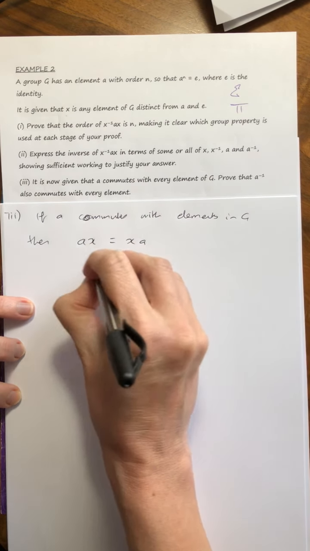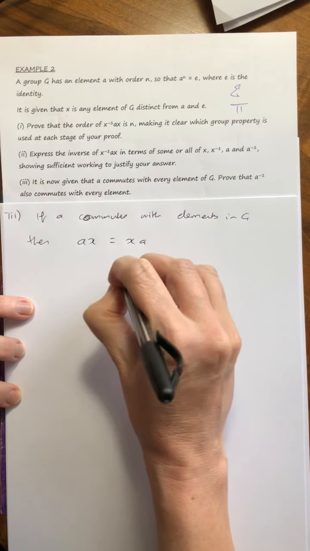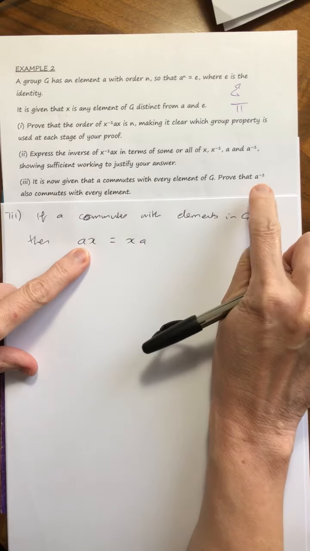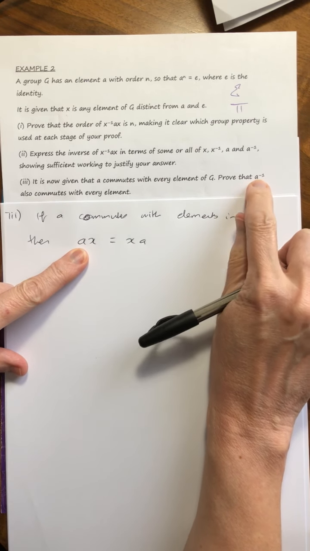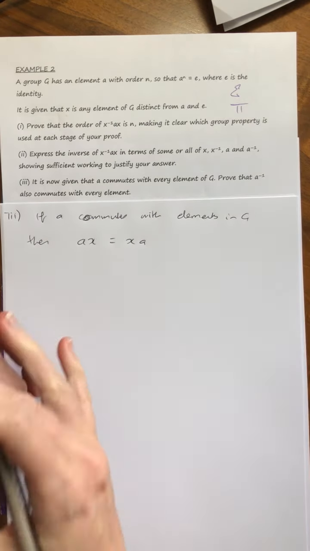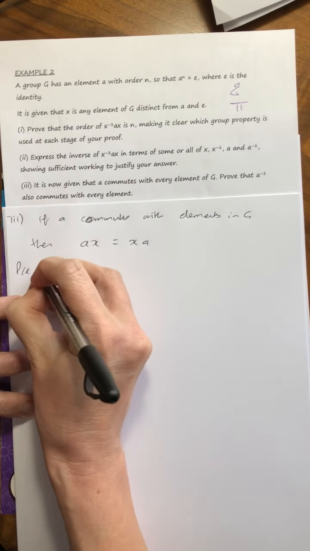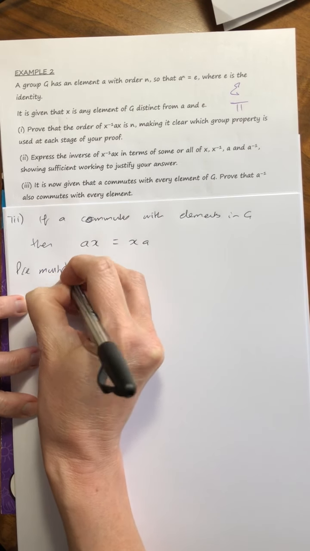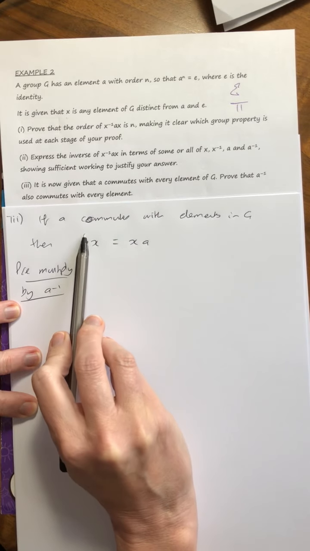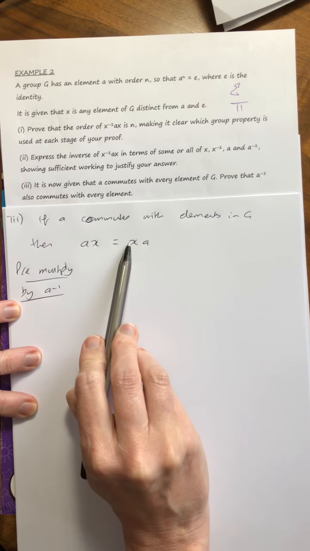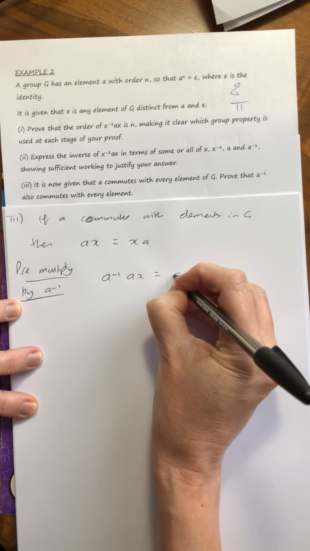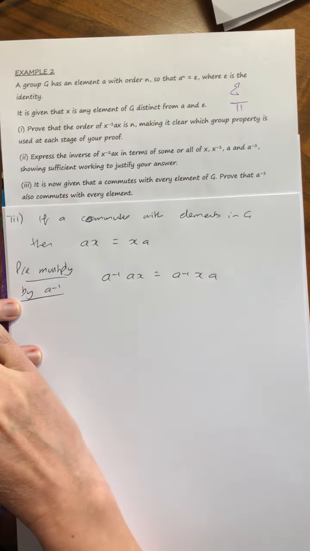So that is something that we can work on. Here I definitely know an equation that connects A and X. I want something that involves an A inverse. Because we know how to do that, how to get something in there is that we pre-multiply that statement, which I know to be correct, by A inverse. What that does, it removes the A from there, but it's going to put an A inverse over there. So A inverse AX is equal to A inverse XA.